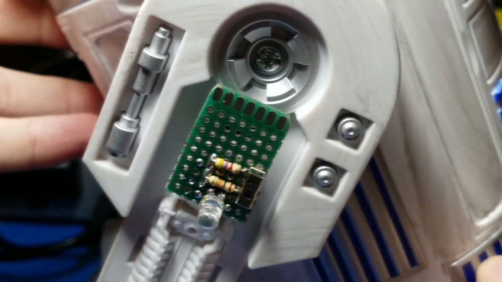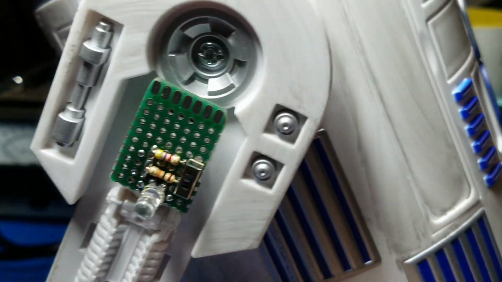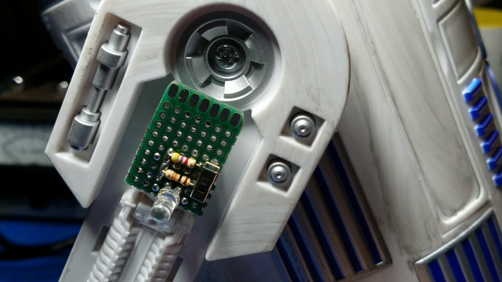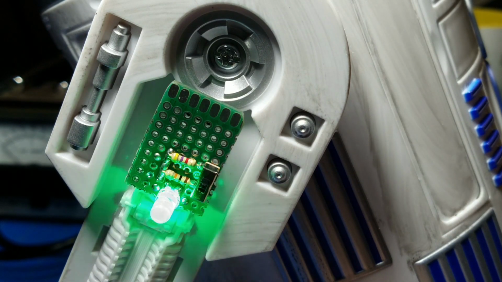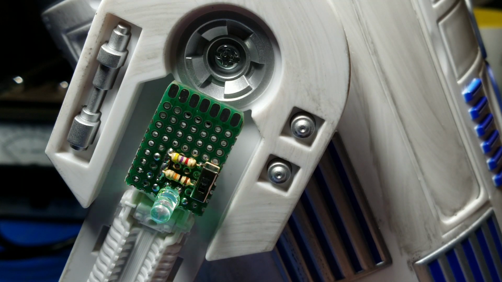Why don't you enjoy having a green LED blast you right in the eyeballs? Here we go. Blaster. Thruster. Blaster. Thruster.